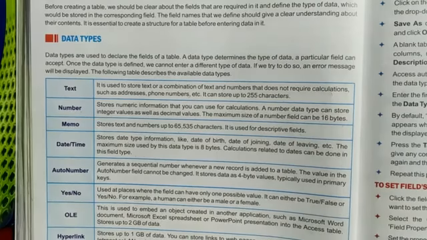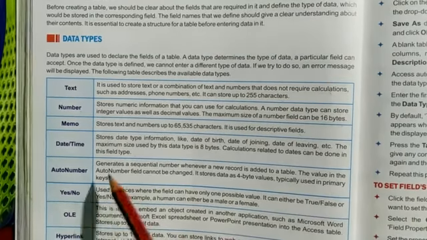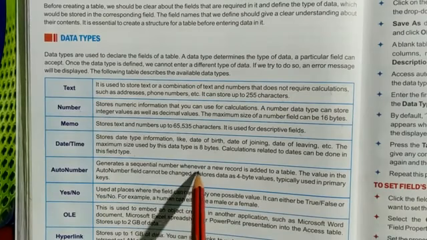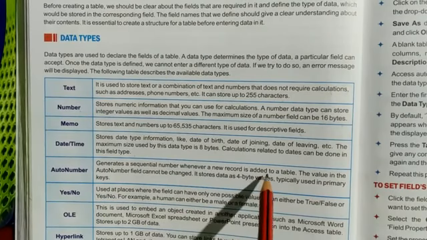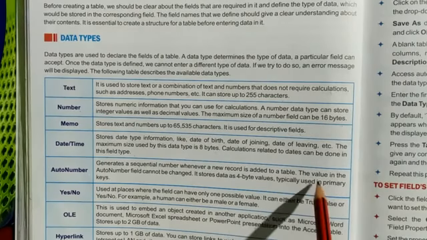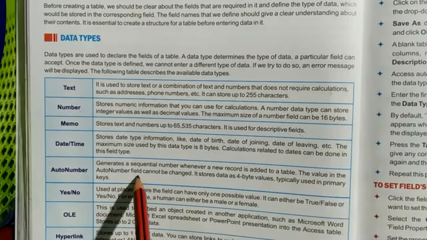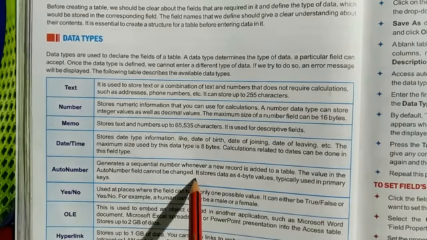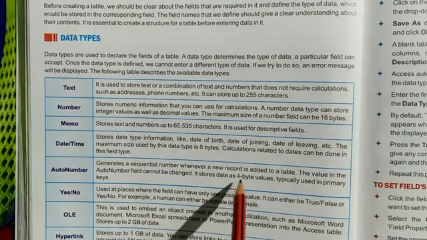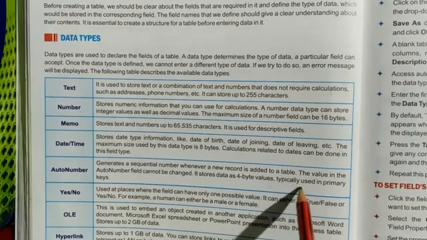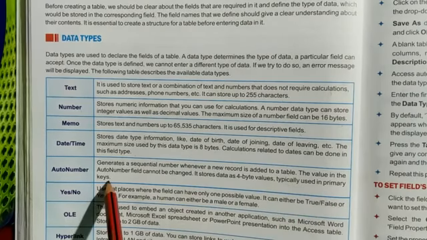Next one is auto number. Generates a sequential number whenever a new record is added to a table. The value in the auto number field cannot be changed. It stores data as 4-byte values, typically used in primary keys.